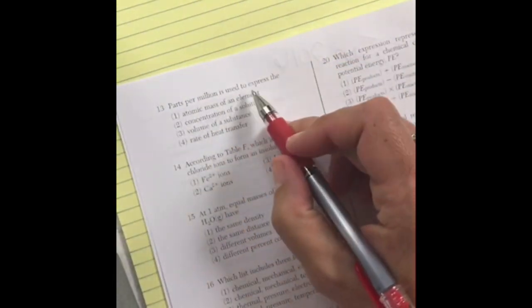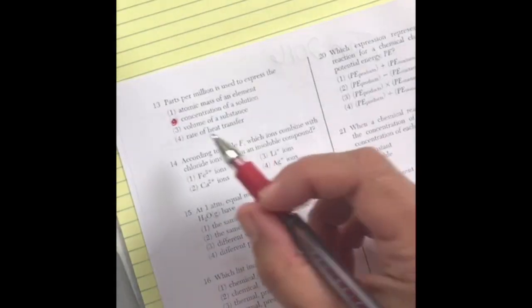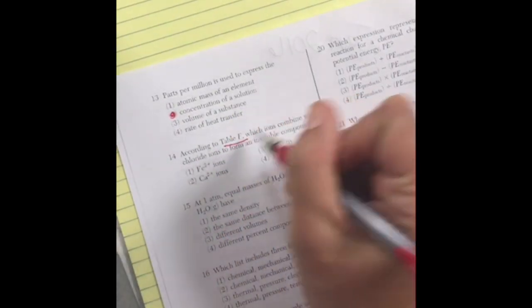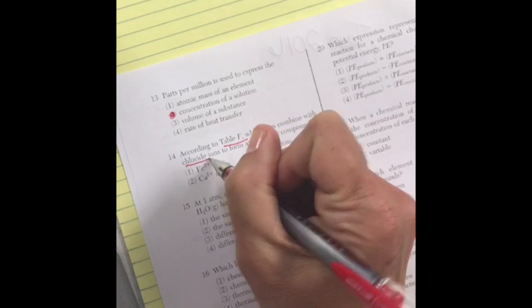Parts per million is used to express the. So parts per million is on the back on table T. And so if you go to it, parts per million is under concentration. So it's used to express the concentration of a solution. According to table F, which ions combine with chloride to form an insoluble compound?